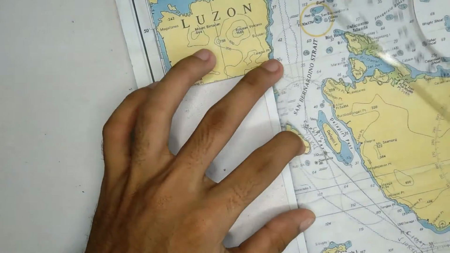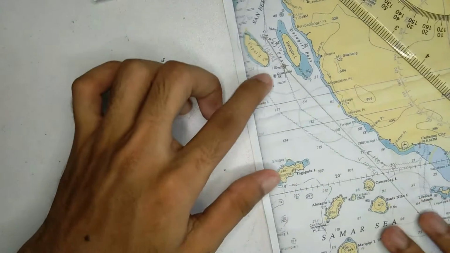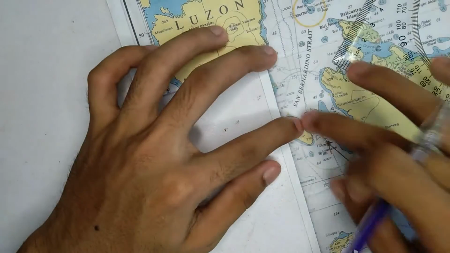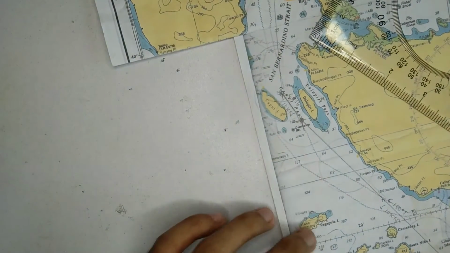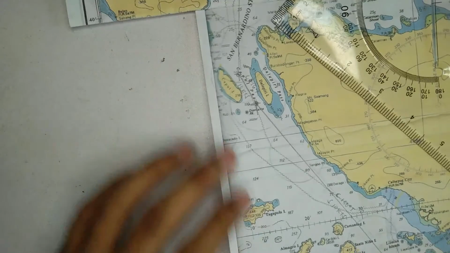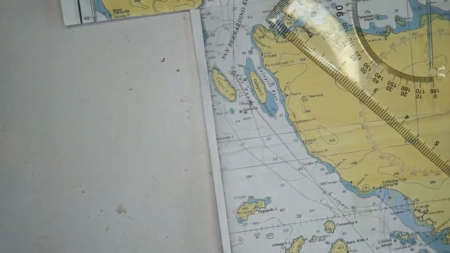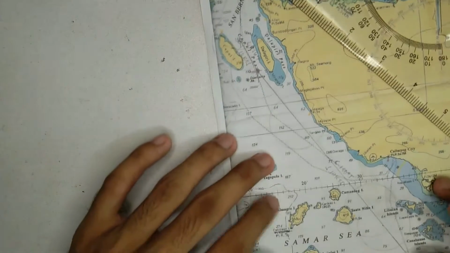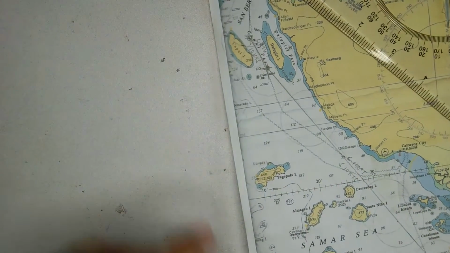And so we have here the Indicapol Island, and the Diamante Rock. For these waypoints, we have to identify the turning bearing, and that's how to identify the turning bearing. We have to identify a lighthouse for an object, and also the Hanabatas channel.